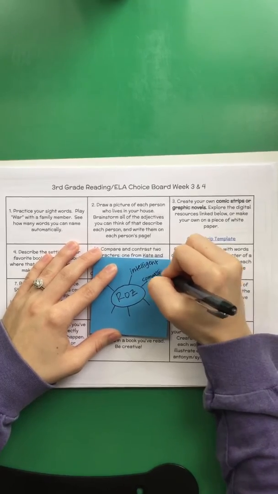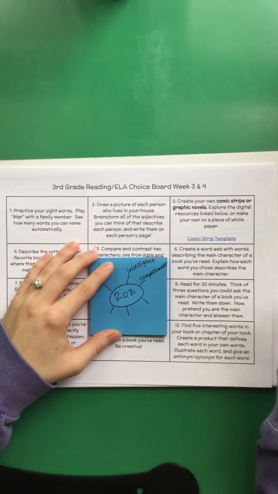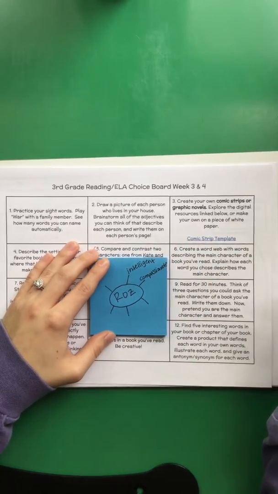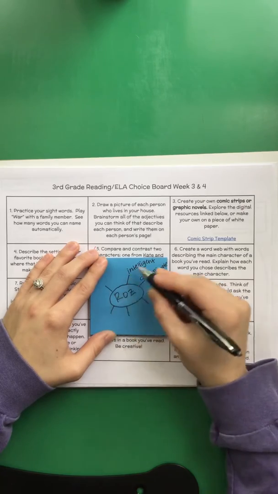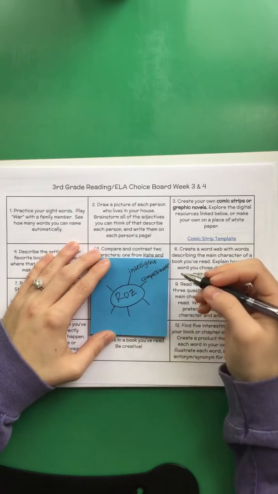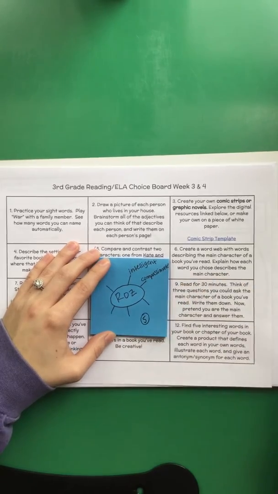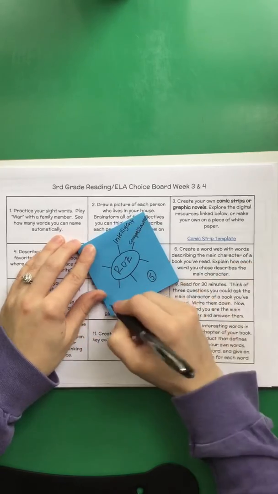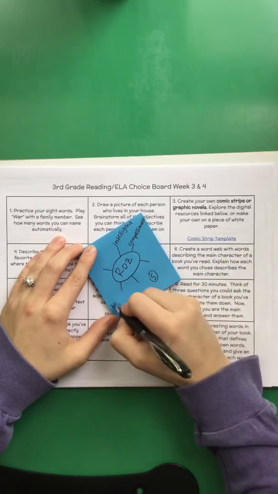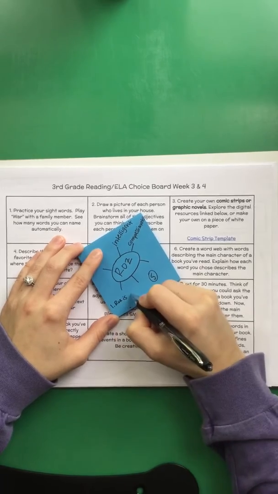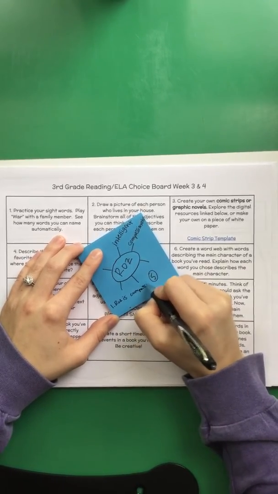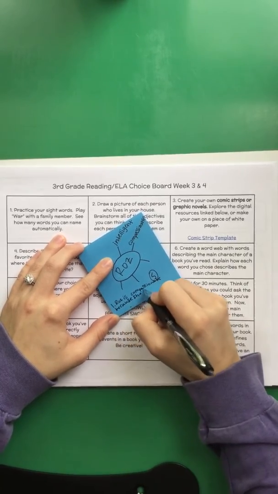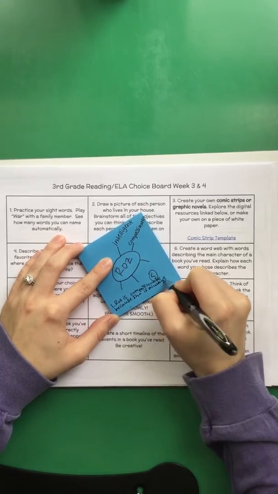Obviously, please don't choose the same one as me and just write the same words as me. You need to pick one from a book that you have read. Technically, I read this book to you, so maybe you need to pick something else. And so you keep going around like that until you have filled them all out. However many you want, I'd say at least 5. And explain how each word you chose describes the main character. So maybe at the bottom of my paper, I would do this on notebook paper or something. I might say Roz is compassionate because she is always looking for ways to help people.